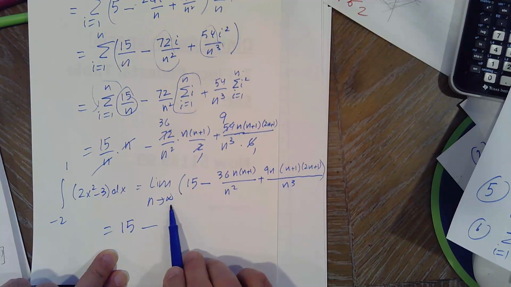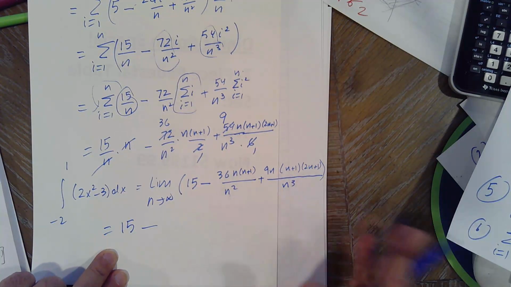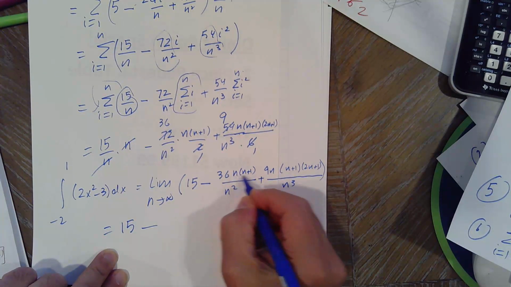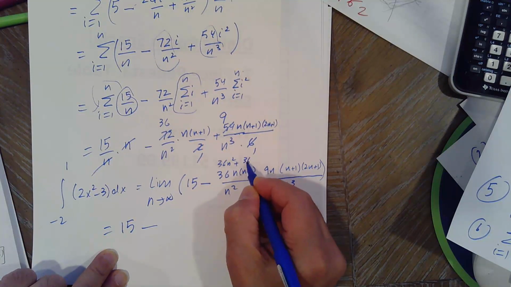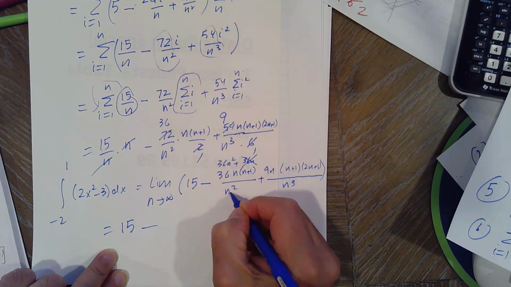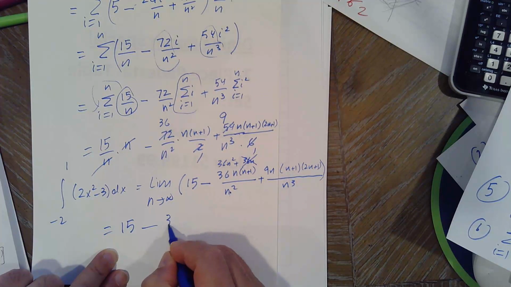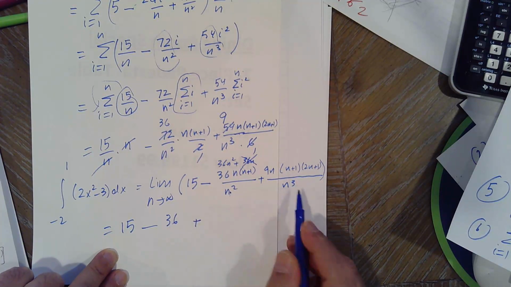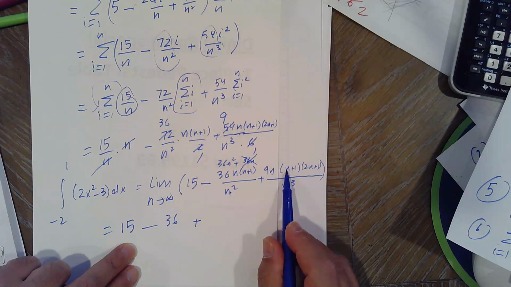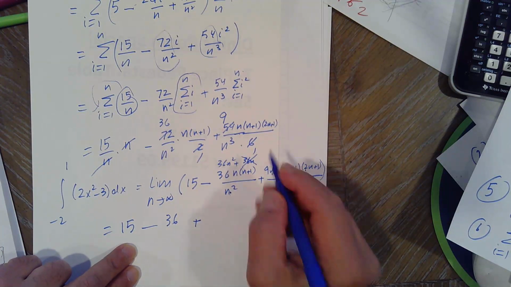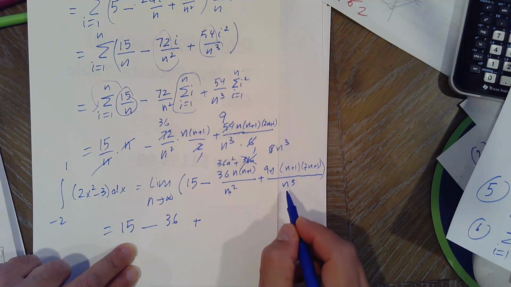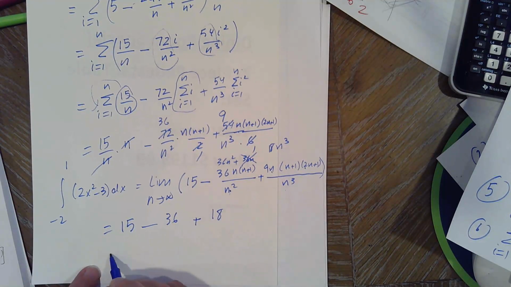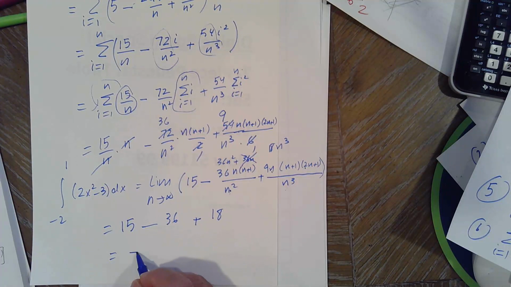Now remember, when n goes to infinity and we have a fraction, we only pick the highest power. If you look over here, this is 36n squared plus 36n, so we ignore that. 36n squared over n squared is 36. Same thing here. You have 9n times 2n, which is 18n squared, so 18n cubed. Everything else is going to be a smaller power. Over n cubed is 18. And the answer is negative 3.